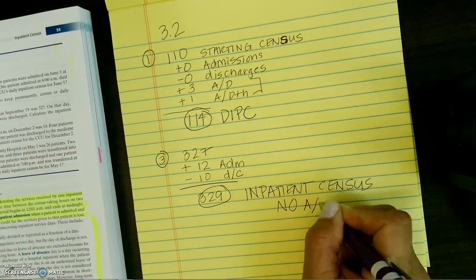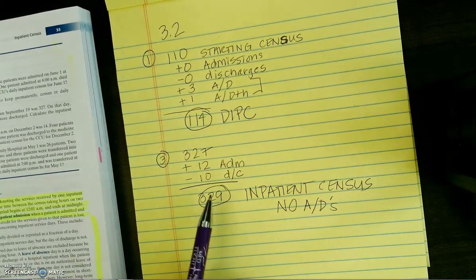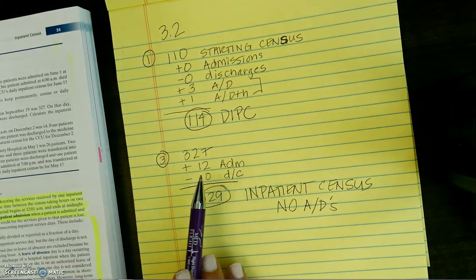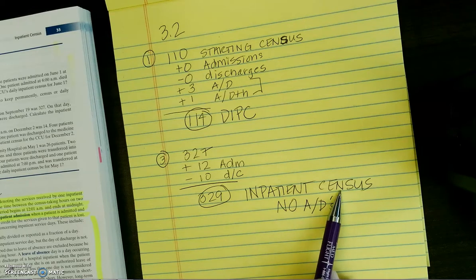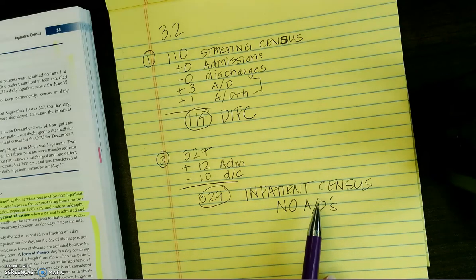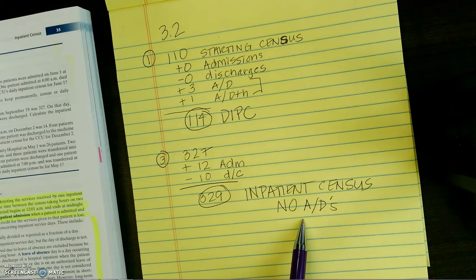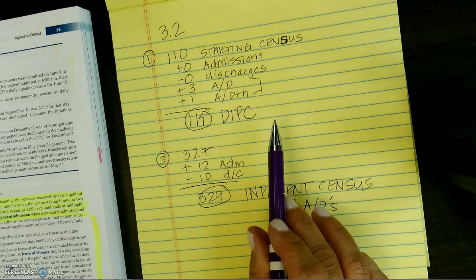No A&Ds. If there were any A&Ds in that word problem, we would not have counted them there because we are looking at the head in the bed census, not the daily inpatient census. And so if you're confused about that, it's perfectly normal. The nomenclature for these two sounds so similar, and it's confusing as to why they're two different numbers. And really the only difference is one does not require the people who came and went in between census taking time, or the A&Ds, while one does.